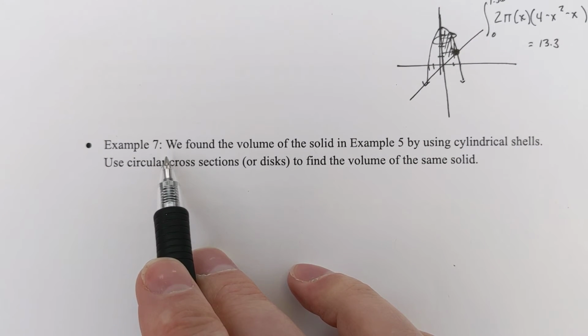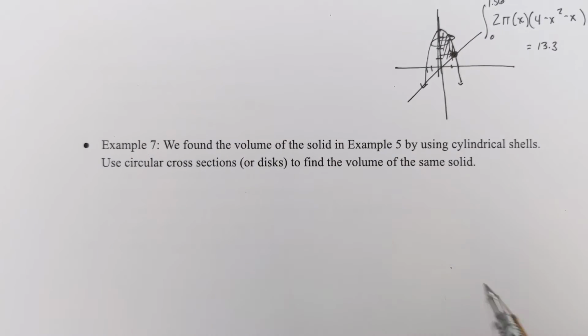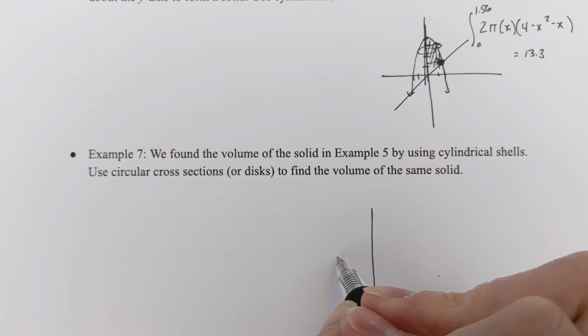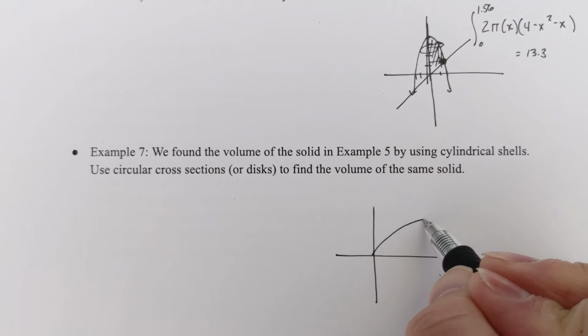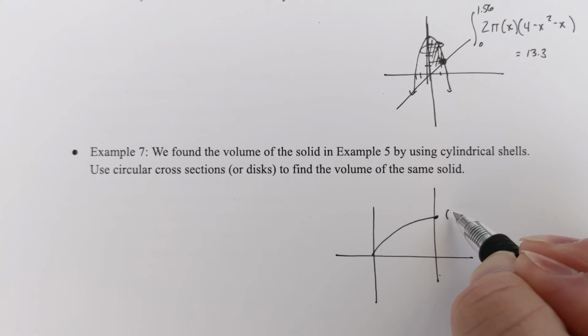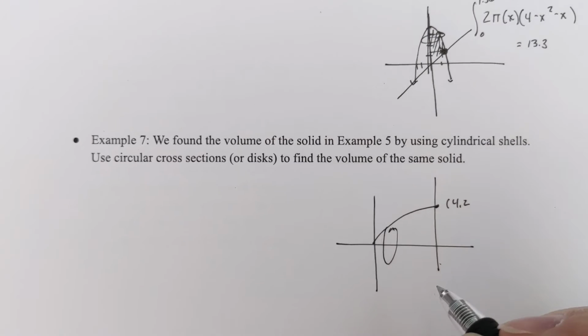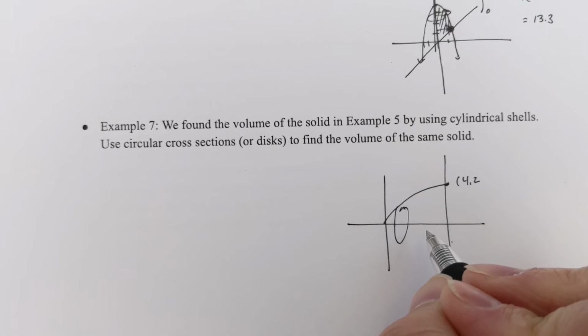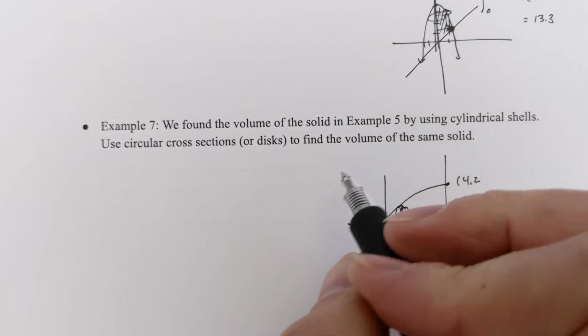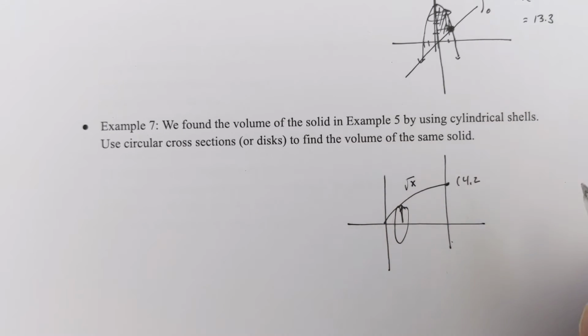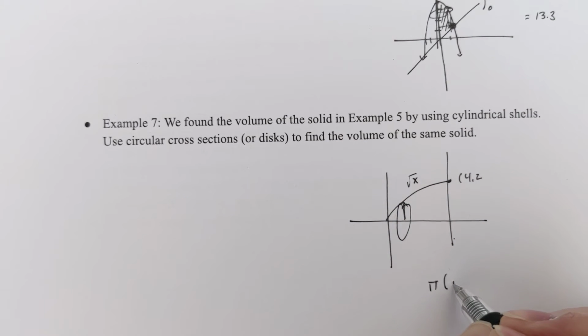All right, we found the example 5. Oh, all right, so this is actually what I was talking about. So here's a curve, goes over here. This point is at (4, 2). We're going to rotate it this way. So root x is our radius, so pi times root x squared. The x values range from 0 to 4.